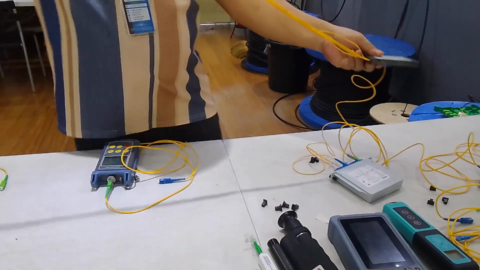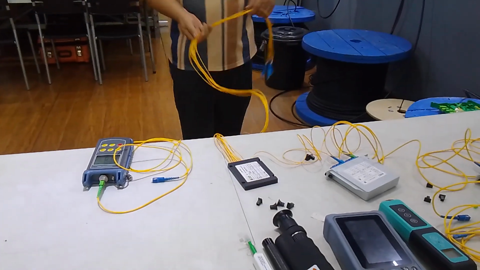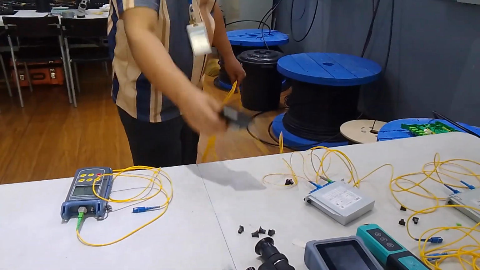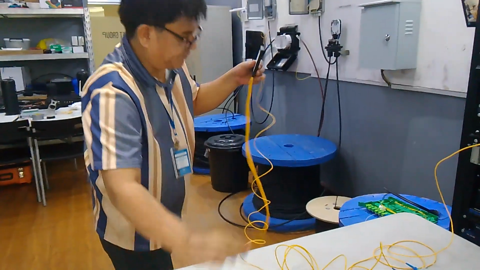So we have to lock the port 1 for this kind of splitter.